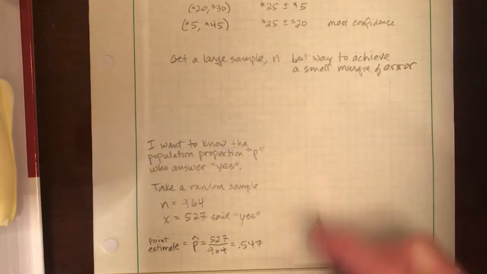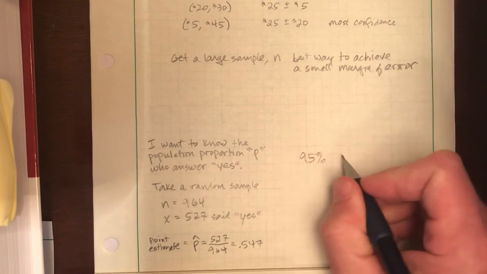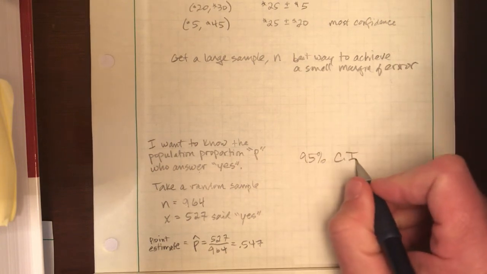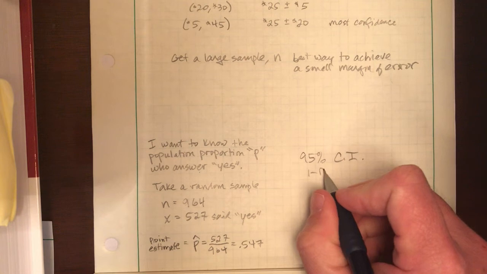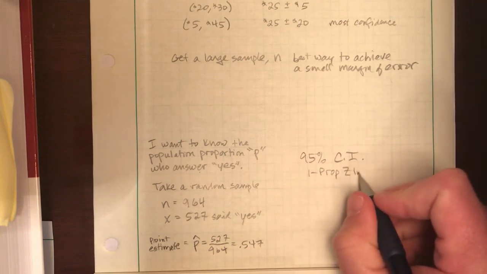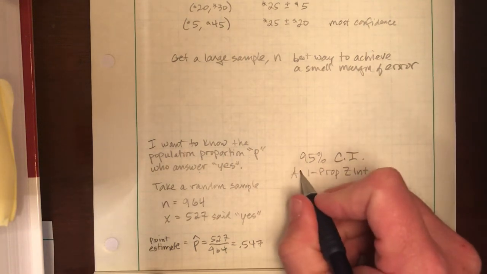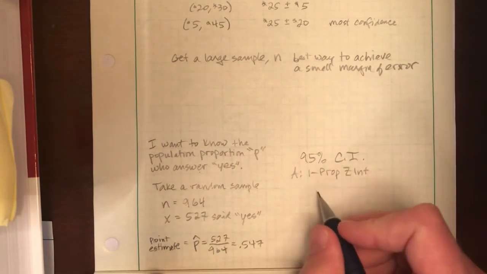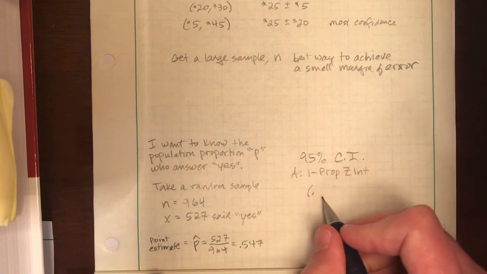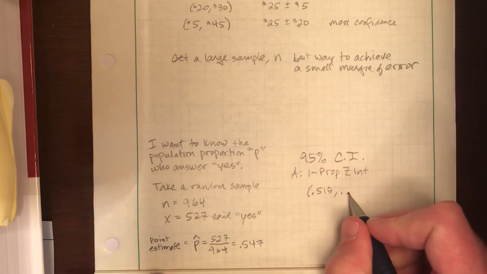So here is what we're calling my 95% confidence interval. I'm reminding you we went to 1 prop Z interval in my calculator. I believe that was choice A. And to 3 decimals, we got 0.515, comma 0.578.